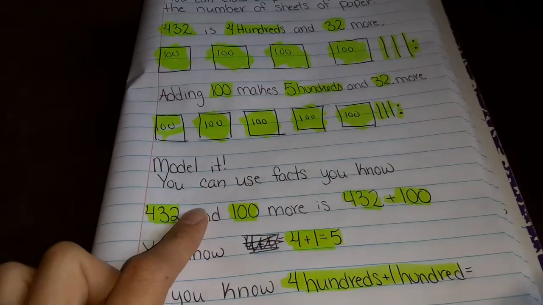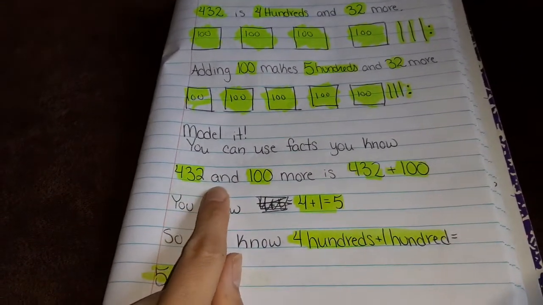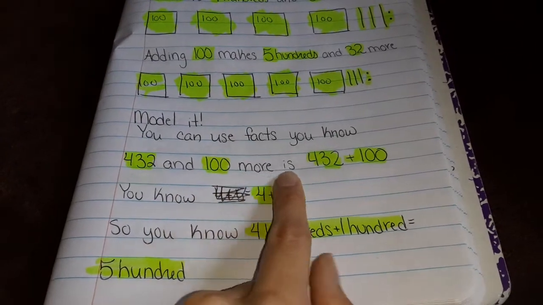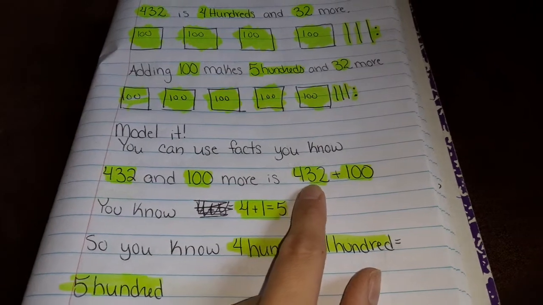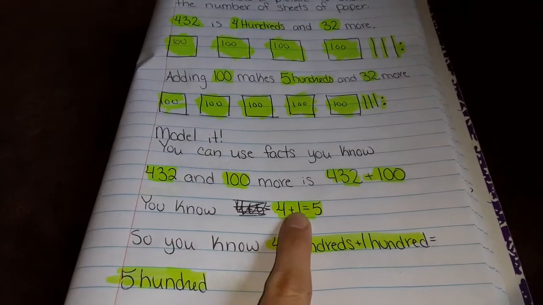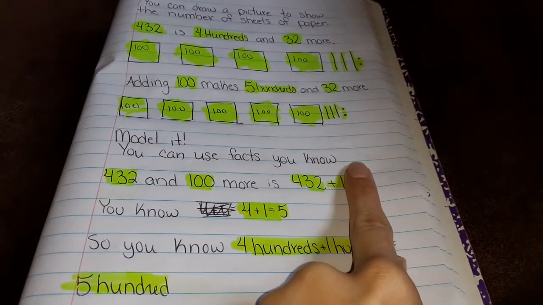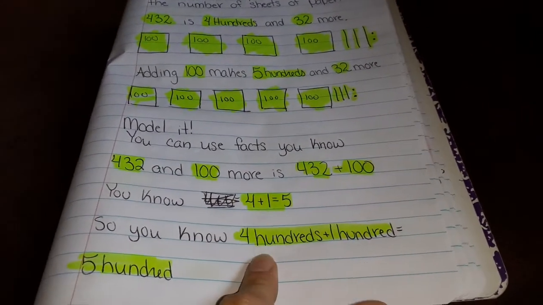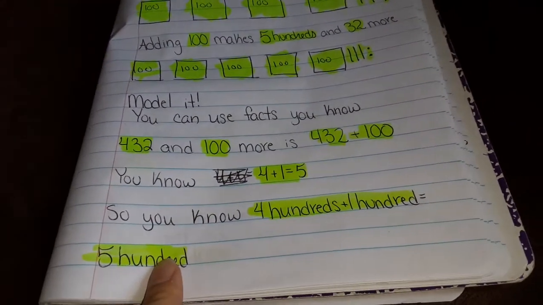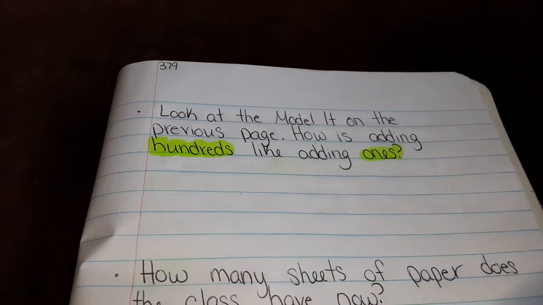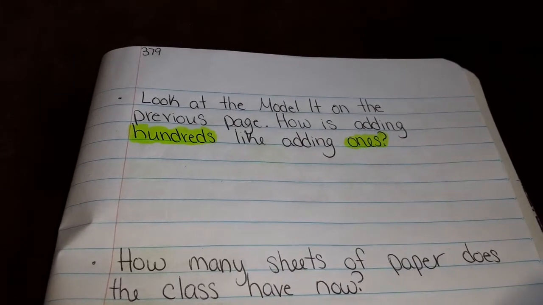Model it. You can also use facts that you know. 432 and 100 more is 432 plus 100. You know that 4 plus 1 equals 5. So you know 400 plus 100 equals 500. Look at the model on the previous page. How is adding hundreds like adding ones?